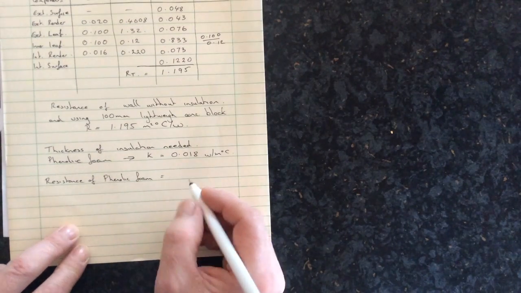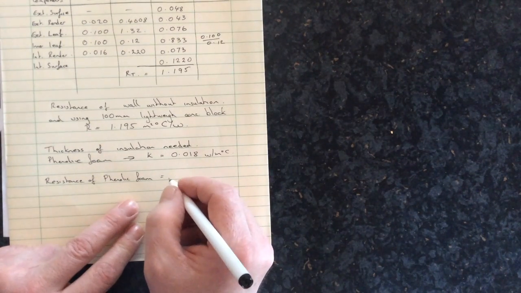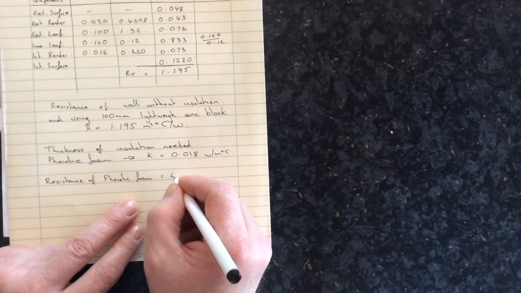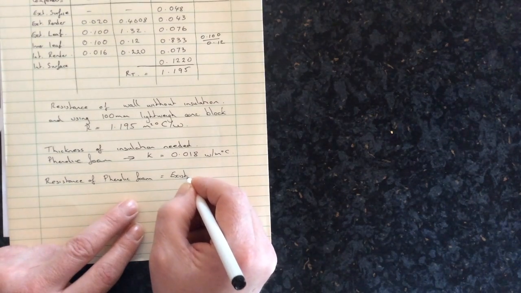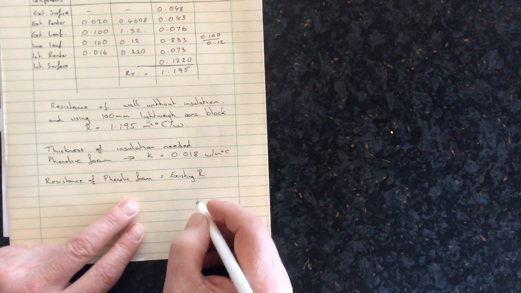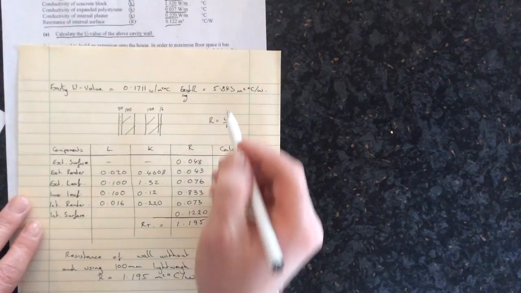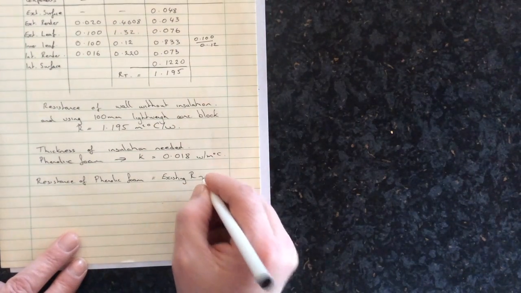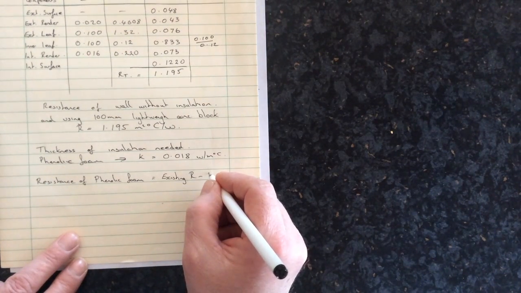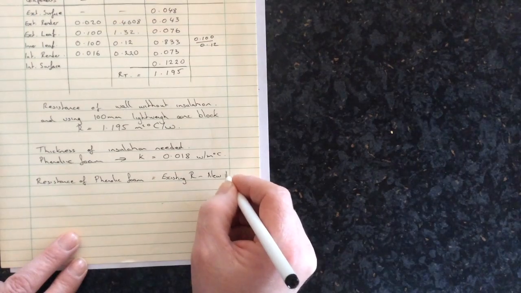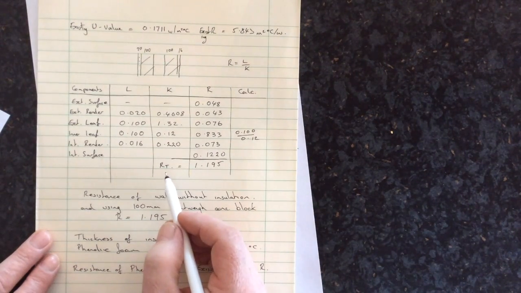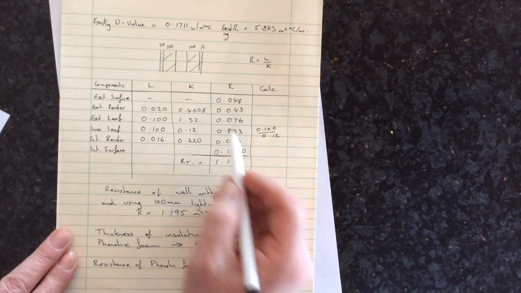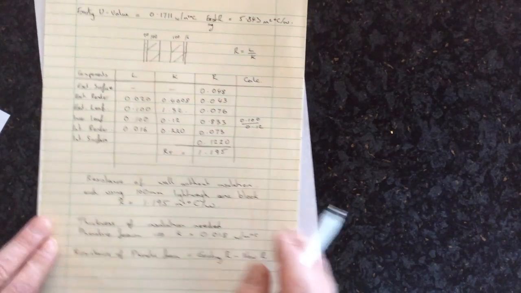And that'll be equal to our existing resistance, which was 5.843, minus the new resistance, which is got by having our lightweight concrete block, and that's the resistance of the wall without the insulation.